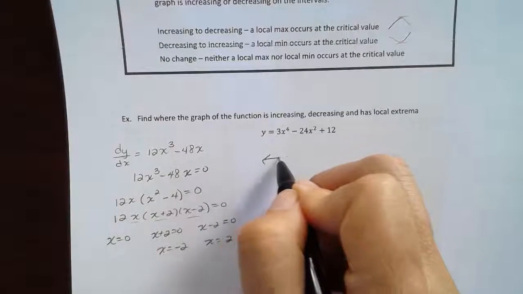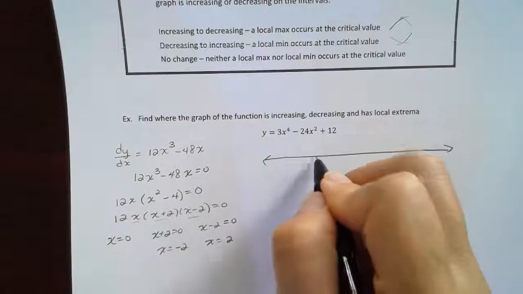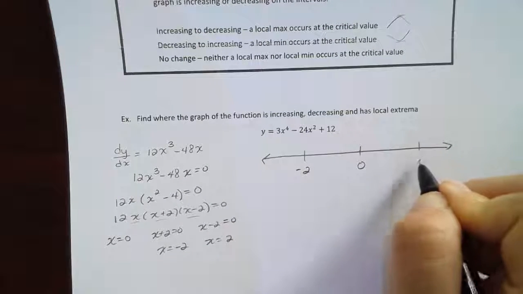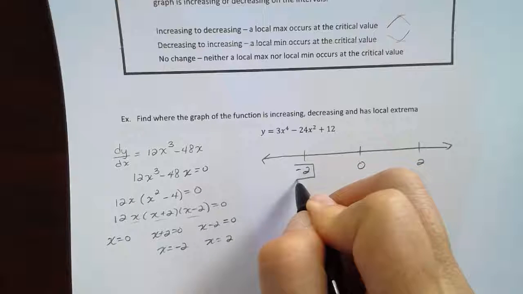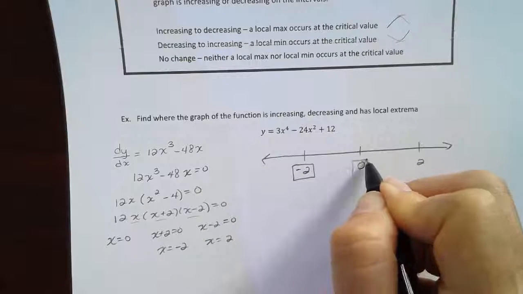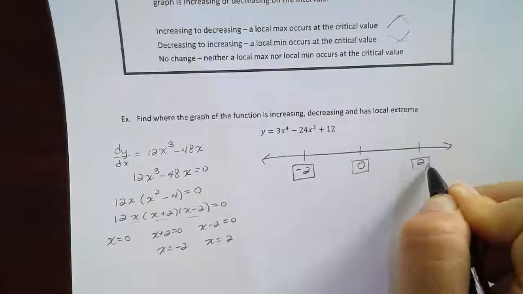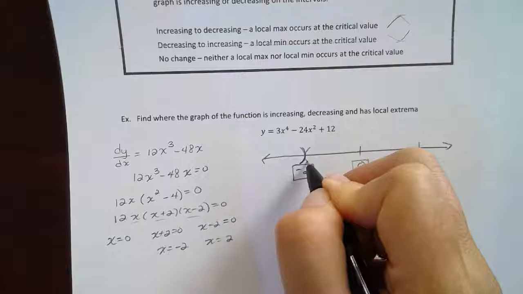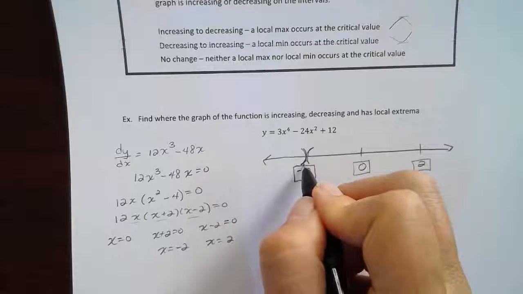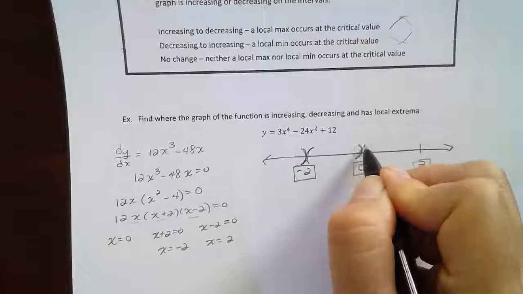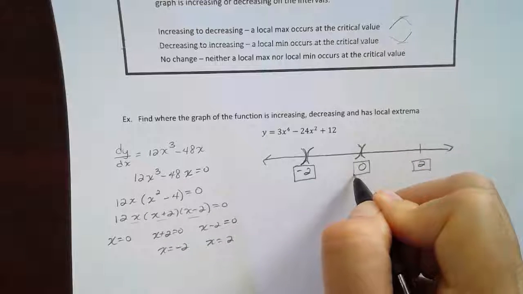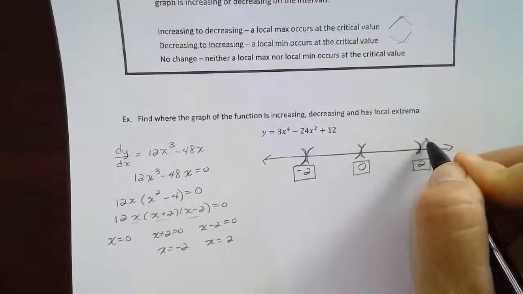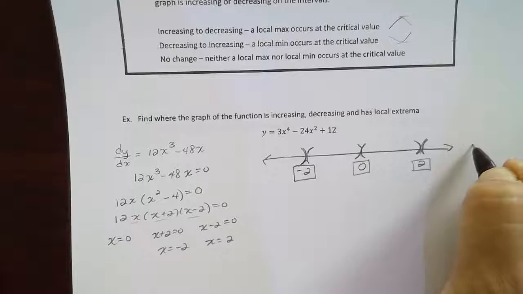So number line, and we want to plot these values. We have a negative 2, we have a 0, and we have a positive 2. I would recommend, so that you can keep your eye on which ones are the critical values, to box them in. Now what this does is it separates us into intervals. We've got this first interval from negative infinity to negative 2. We have a second interval from negative 2 to 0. We have a third interval from 0 to positive 2, and a fourth interval from 2 to positive infinity.